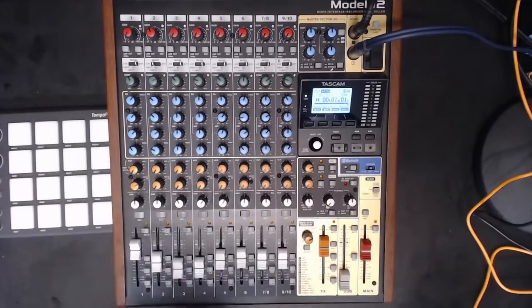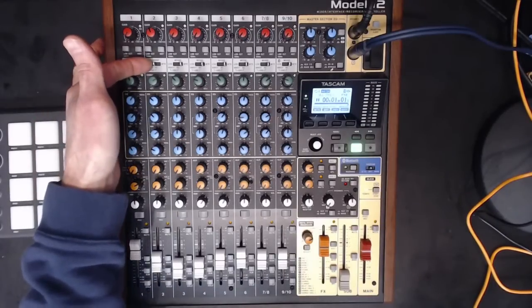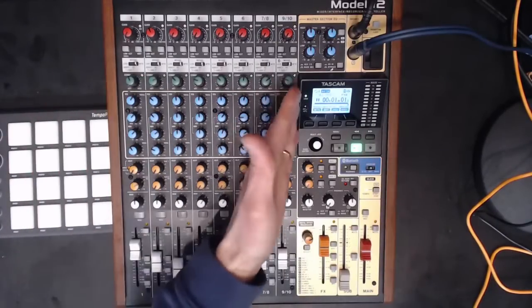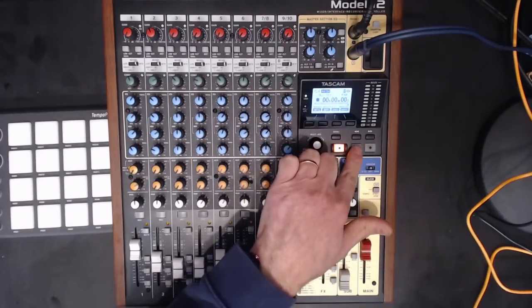Let's give it a try. Take it off recording, and now we switch that into the multi-track recorder, so everything is now playing from the SD card. Rewind and press play.